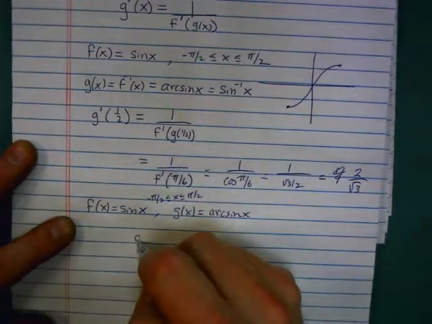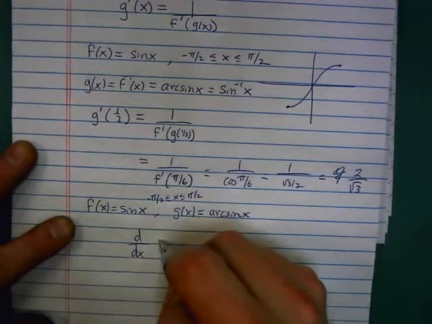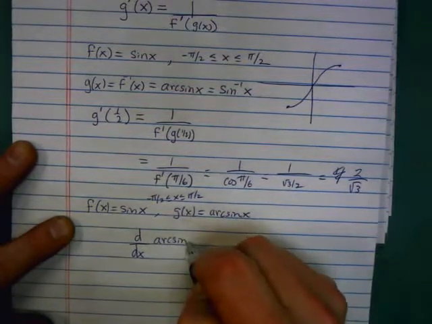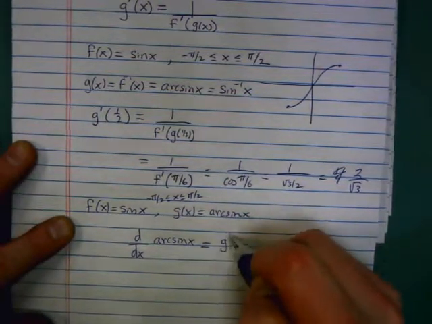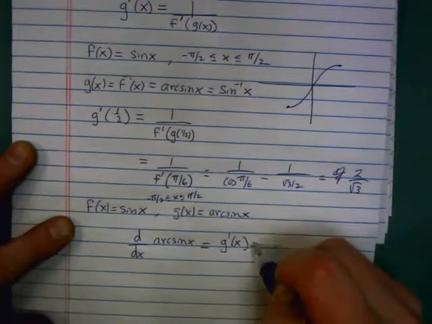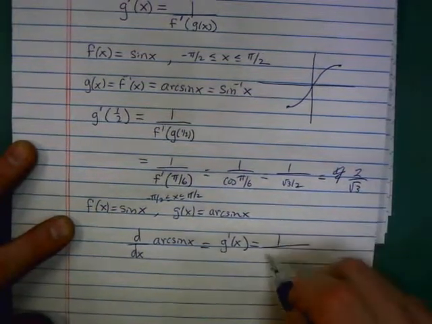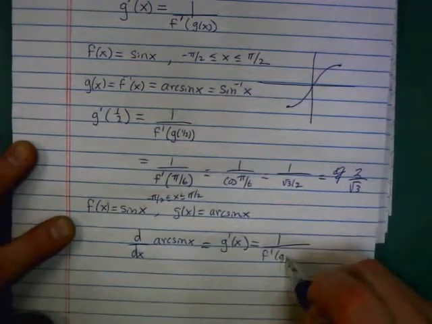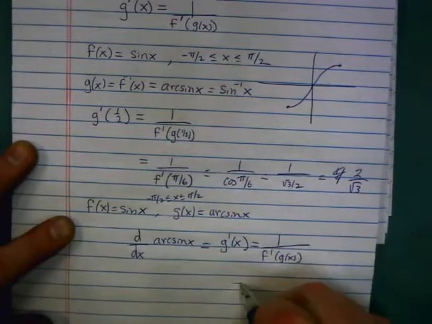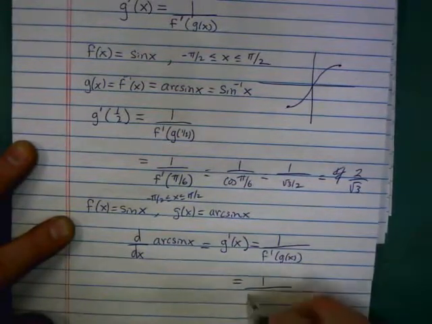So the derivative of arc sine is g prime at x, which is 1 over f prime at g of x.